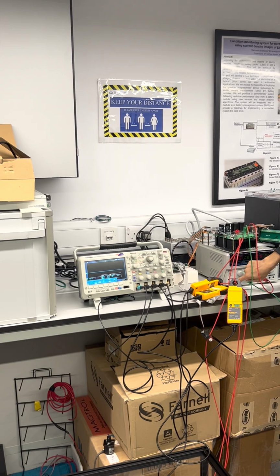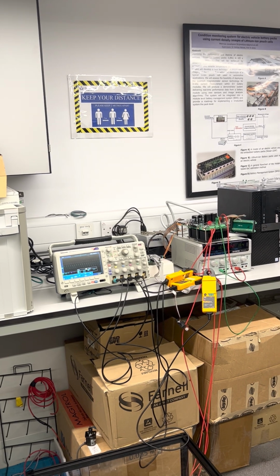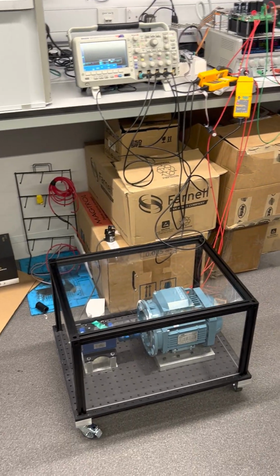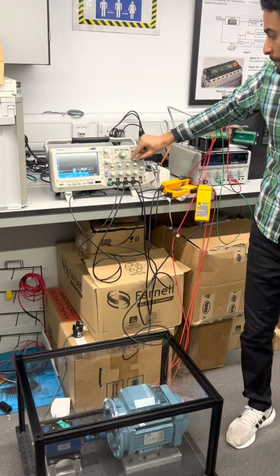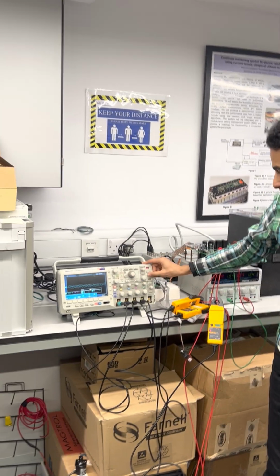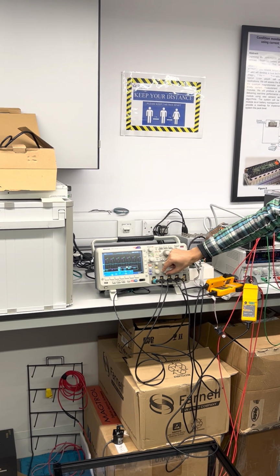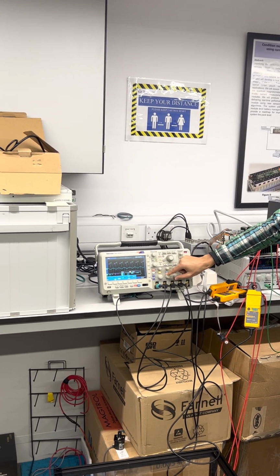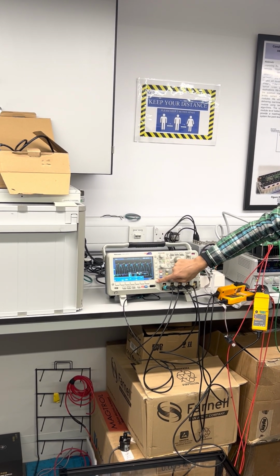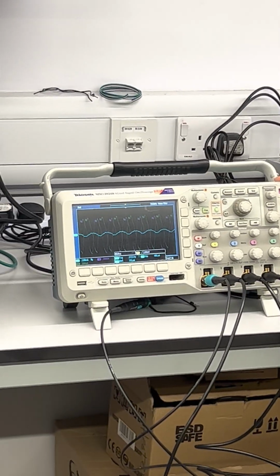Okay, let's turn on the supply. Okay, the machine is rotating. You can see here the current, the measured current. The current measurement.